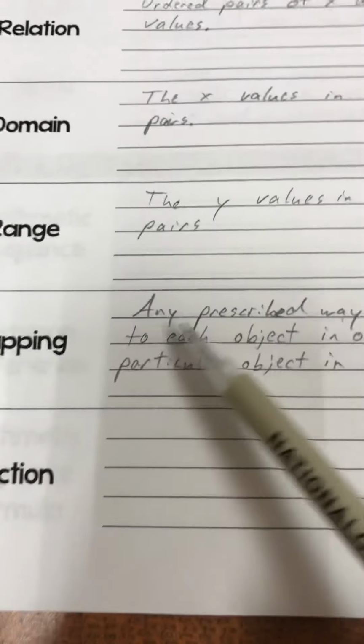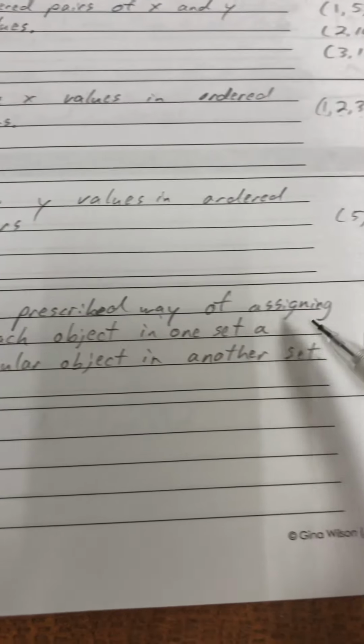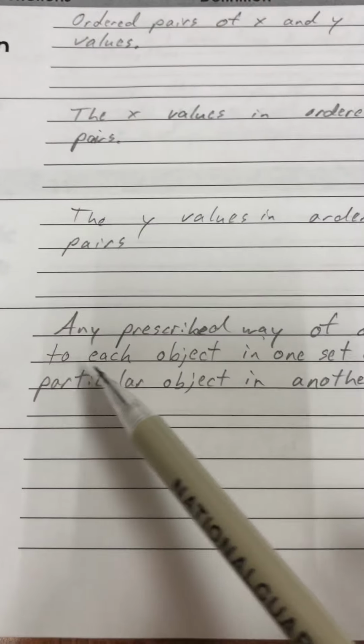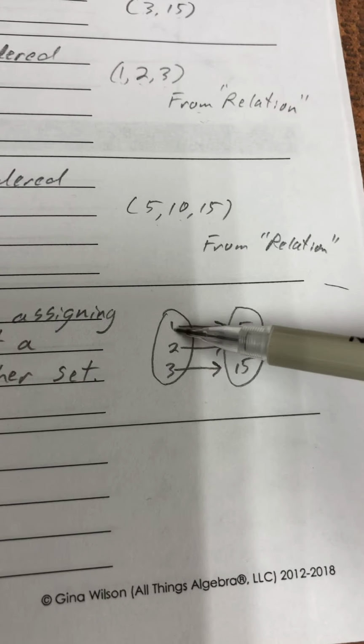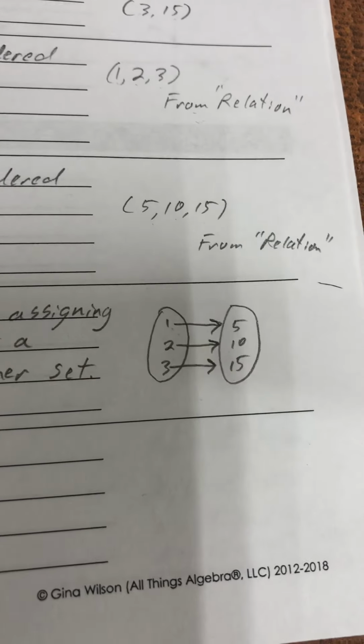And then whenever you're mapping, it's any prescribed way of assigning to each object in one set a particular object in another set. So it might just be drawing arrows. That would be a mapping.